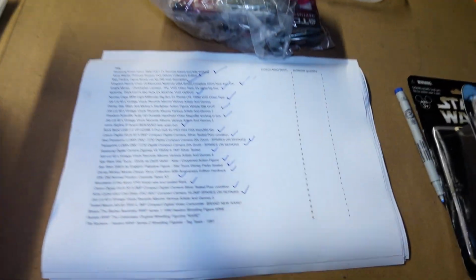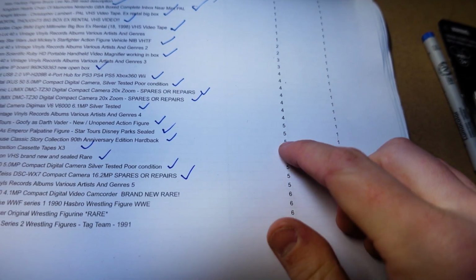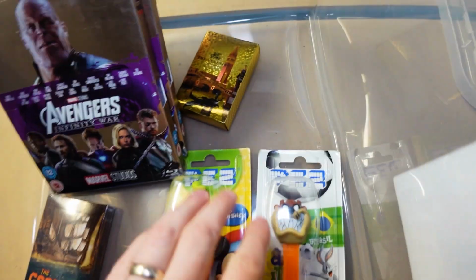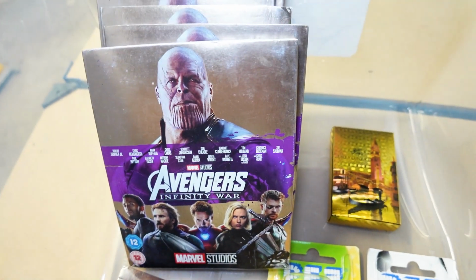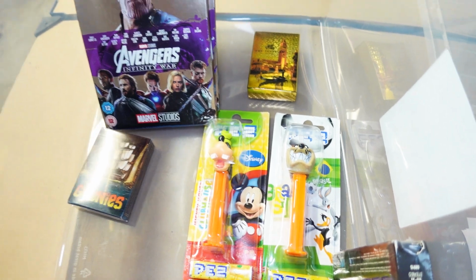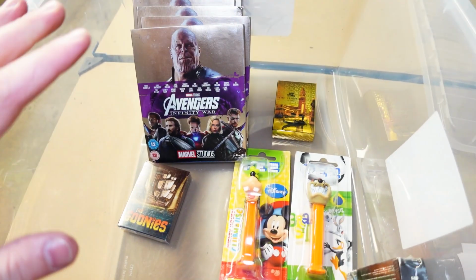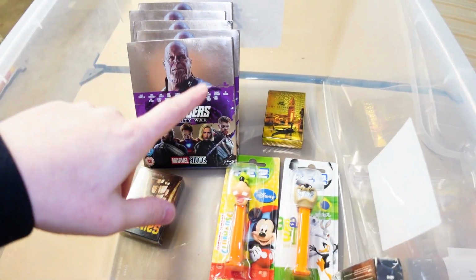Now, this box is meant to have 1, 2, 3, 4, 5, 6, 7, 8 items in. These are in, these are in, cameras are in, this VHS is in. These 2 pairs, they're not in. This pack of playing cards, not in. This Goonies pack of playing cards, not in. These DVDs, not in. So far, I can add 9 items missing from my inventory that I did not know about. Now, some of those items were purchased in March, April time.